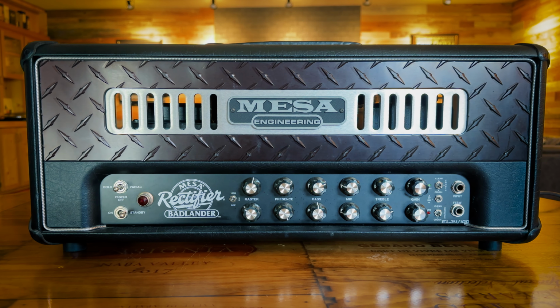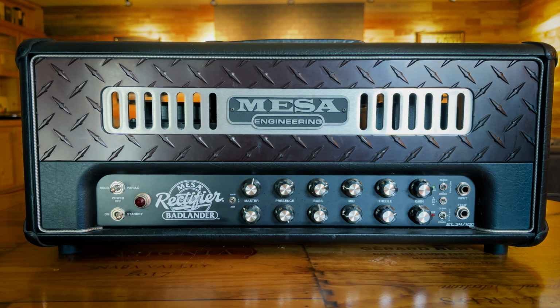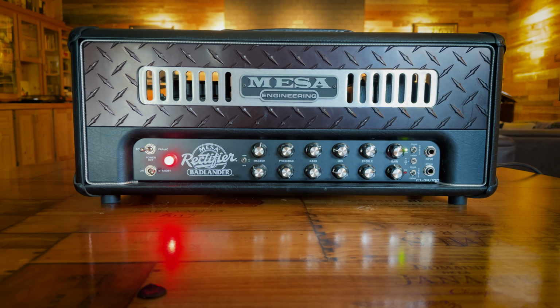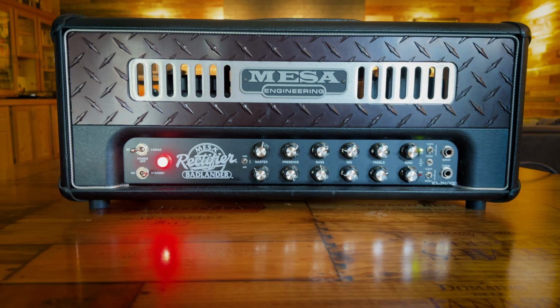Amplifier manufacturers are starting to include reactive load boxes with IR loaders built directly into their tube amplifiers. In today's example, we're going to use the Mesa Badlander 100 with its onboard cab clone IR to demonstrate how this is done. Now, full disclosure, I'm part of the Mesa artist family, but the Badlander happens to be what we have on hand. So we've turned on the amplifier and we put it into standby mode.